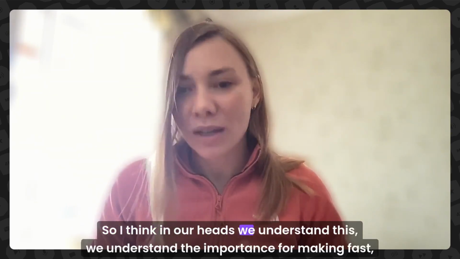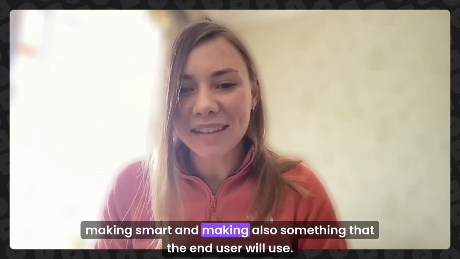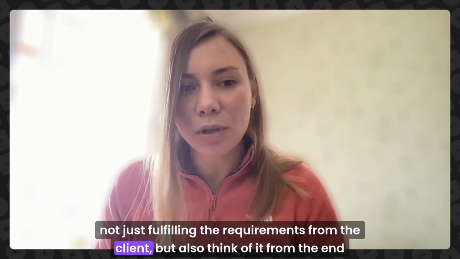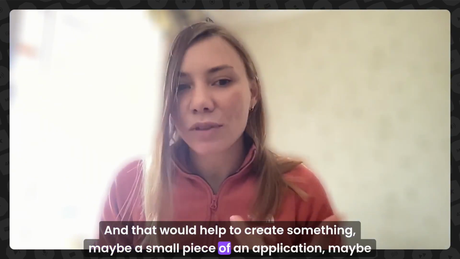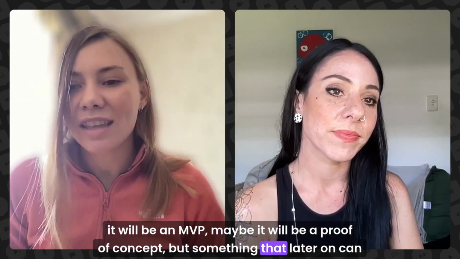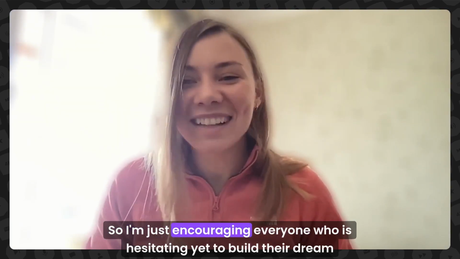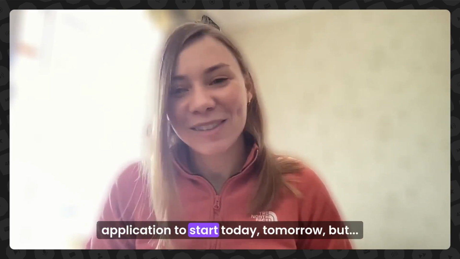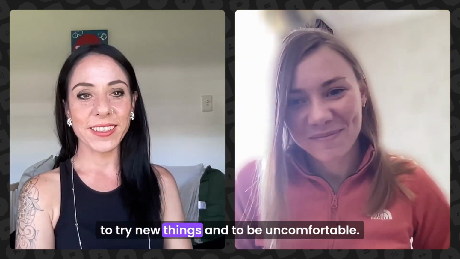At NerdHeadz we understand this. We understand the importance of making fast, making smart, and making something that the end user will use, not just fulfilling the requirements from the client, but thinking of it from the end user perspective. That would help create something, maybe a small piece of an application, maybe an MVP, maybe a proof of concept, but something that later on can grow into something big and great. So I'm encouraging everyone who is hesitating to build their dream application to start today, tomorrow, but definitely this week. Don't be afraid to try new things and to be uncomfortable.